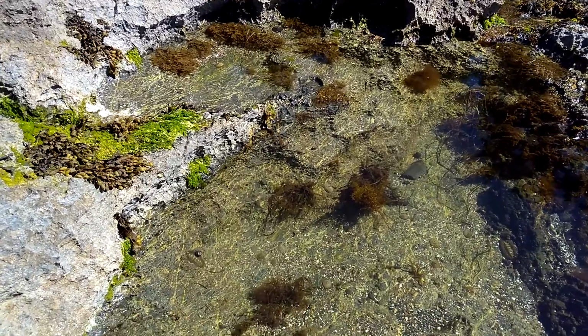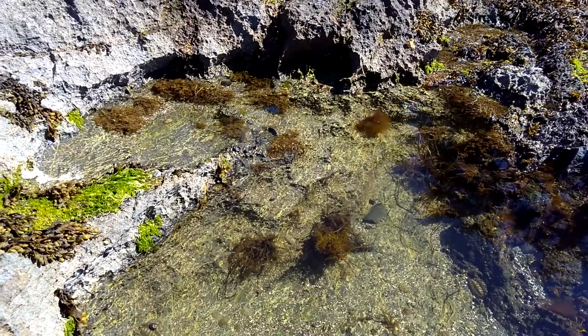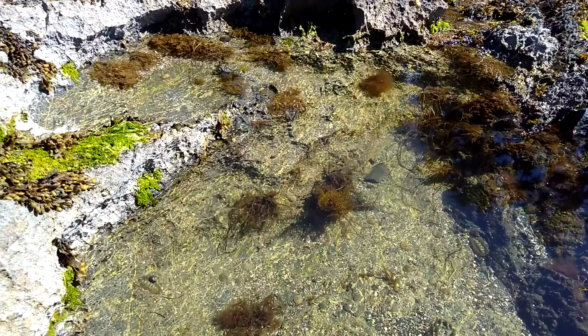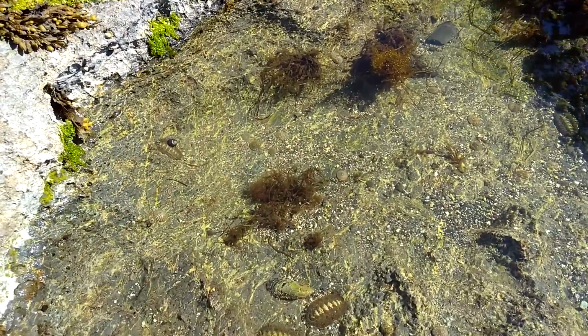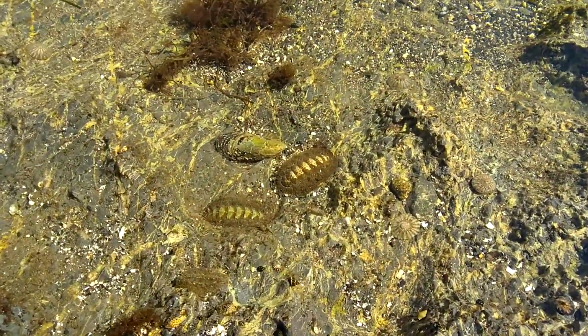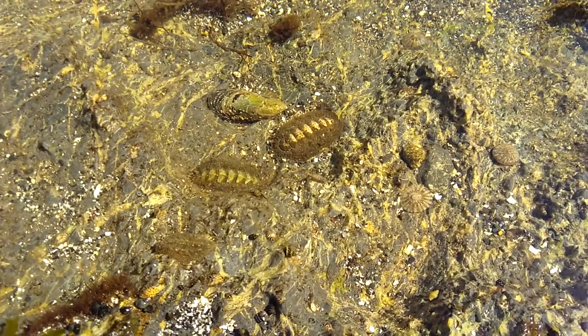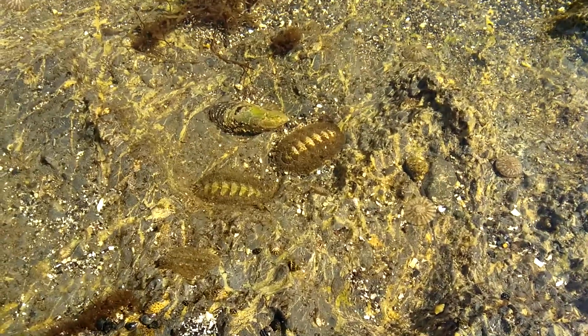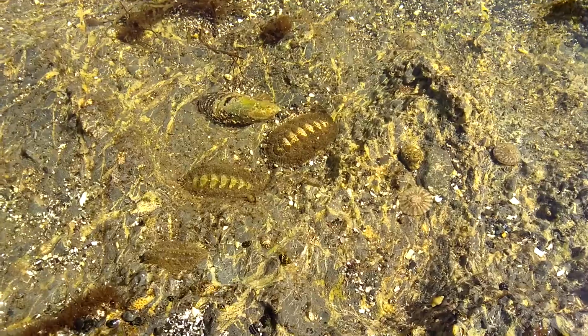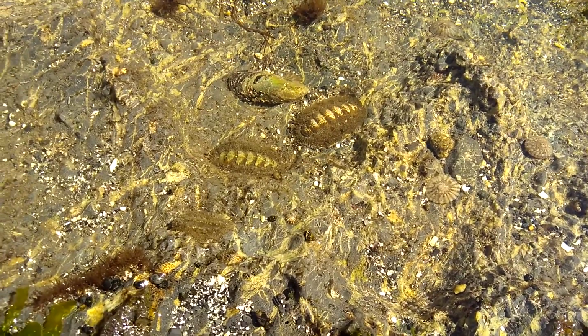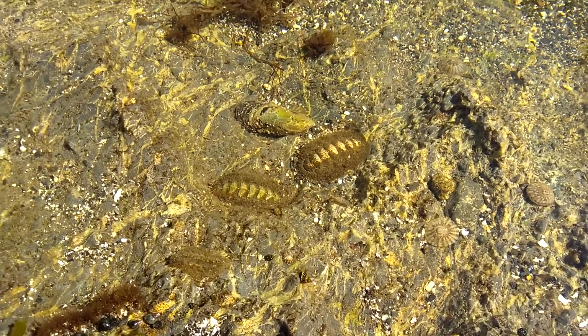Alright guys, here we are, the really cool tide pool that's gonna hold a bunch of sweet grazers. So let's take a look. Alright, do you guys see those two there? I mean, one is a mussel, however, we're focusing on the chiton right beside it. So these guys here are grazers, but let's have another look around.